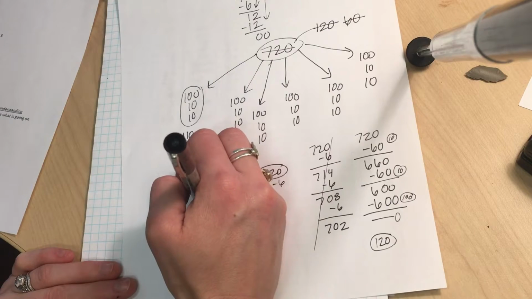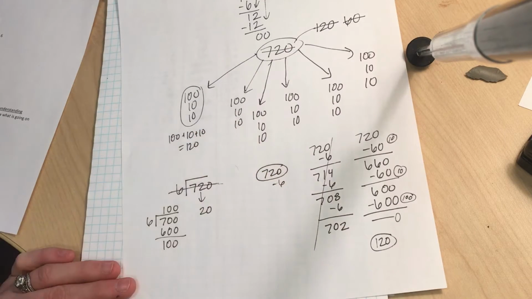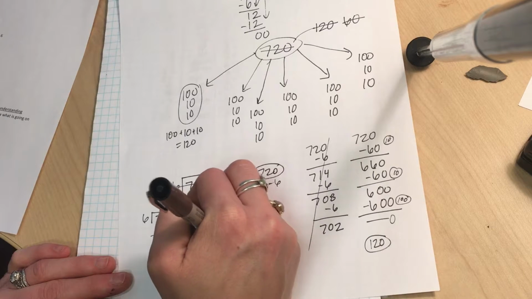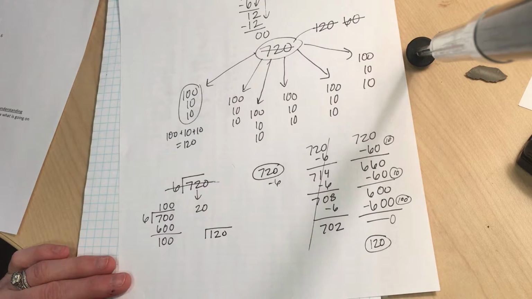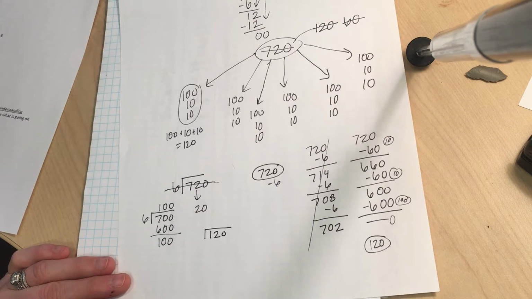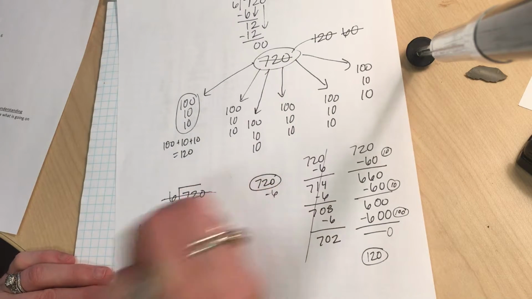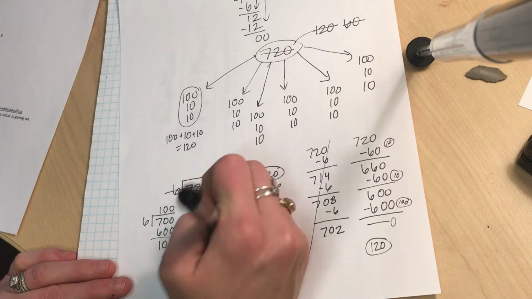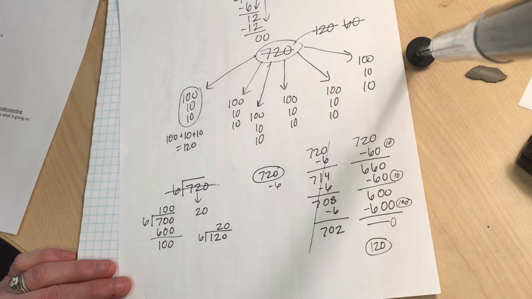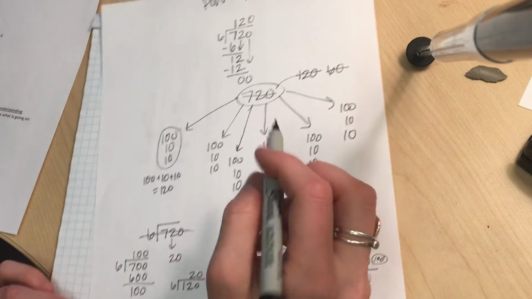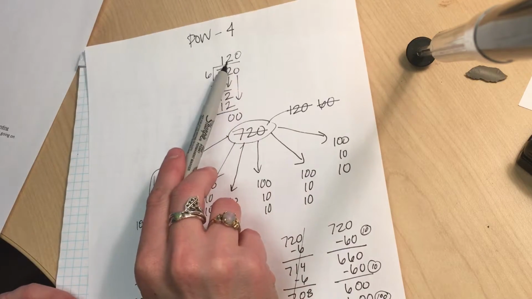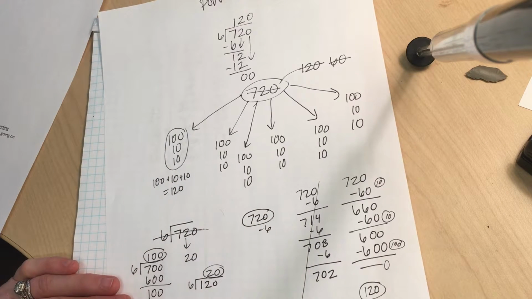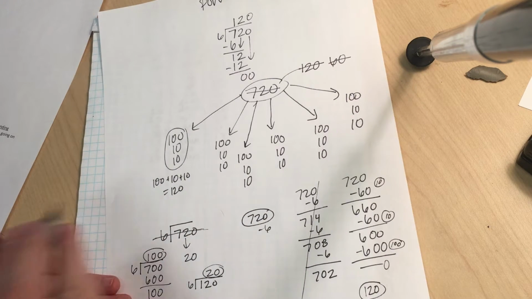But then we also have to account for the 20 we left behind. So now we have a new number. We have 6 into 120. And then we can ask ourselves, how many times does 6 go into 120? Well, it goes in 20 times. So that's where we get this 120. We're just adding up the total number of 6s, or the total number you could put in 6 groups.